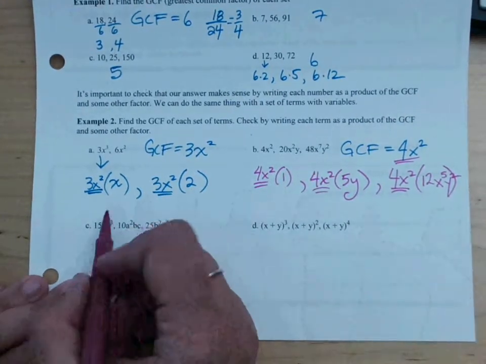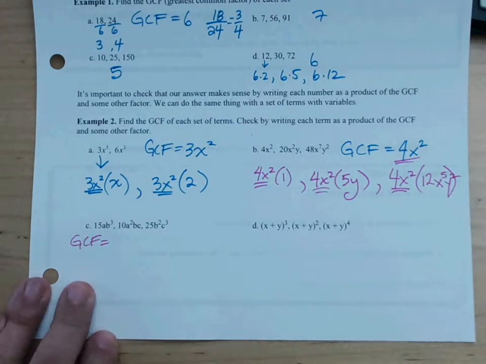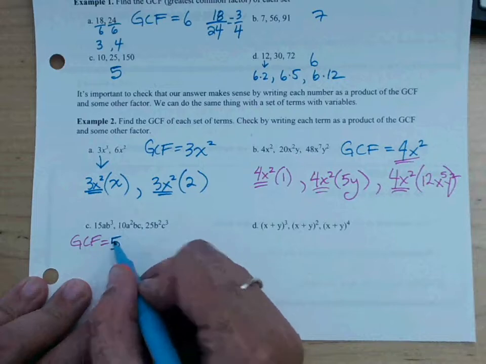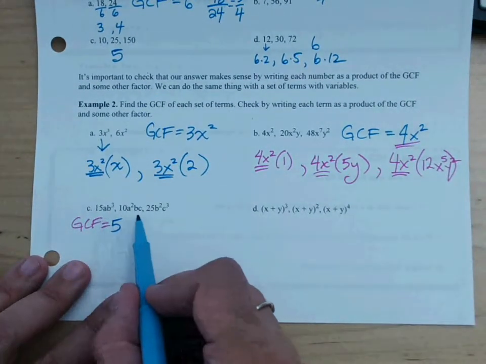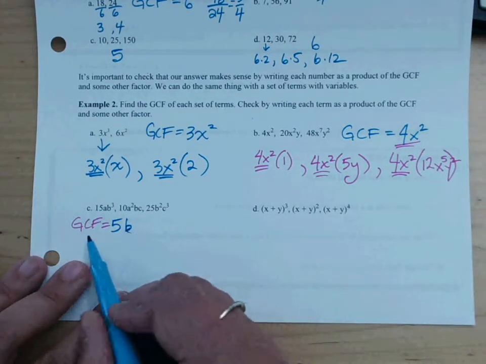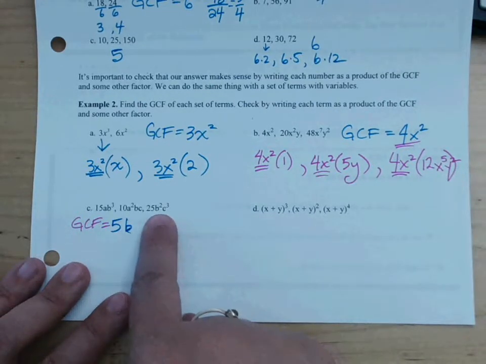Okay, here, GCF, what would it be? 5, good. What else? Everybody has a b to the first power, right? Why don't I include an a? Yeah, there's no a here.